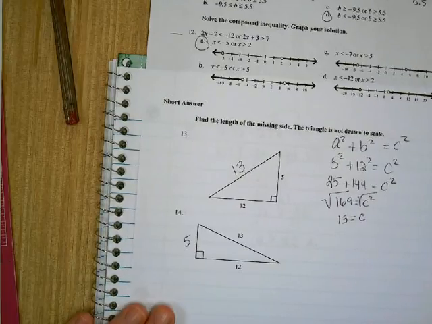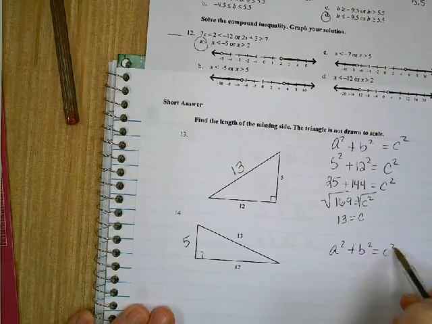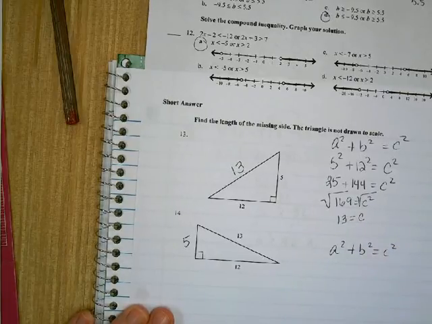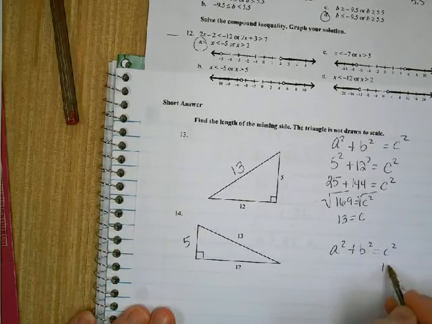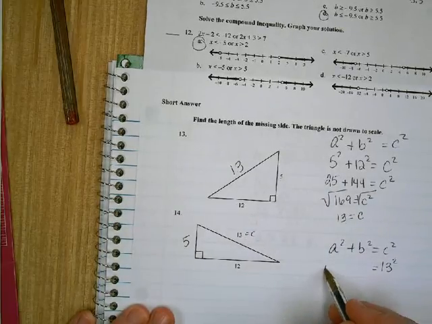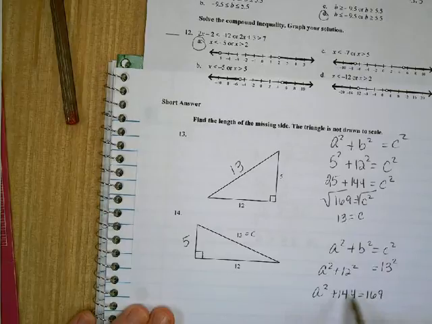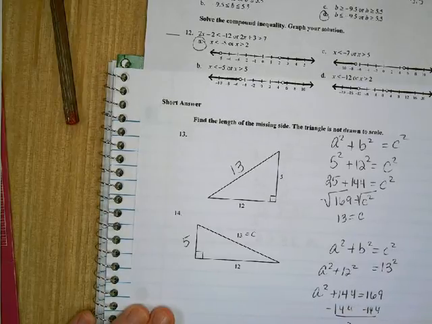The next one is the same kind of problem. What's different though? There's one thing that's different here. What is that? You're solving for B. You're solving for A, so you know C. C is 13. So you get A squared plus 12 squared equals 13 squared. A squared plus 144 equals 169. Subtract 144. A squared is 25.